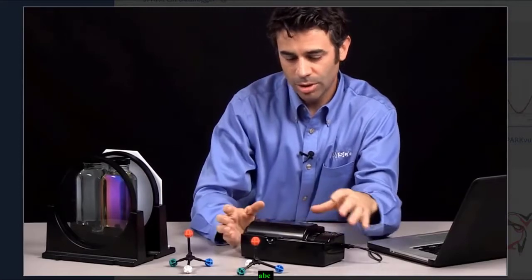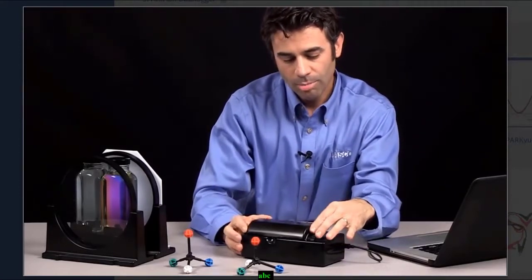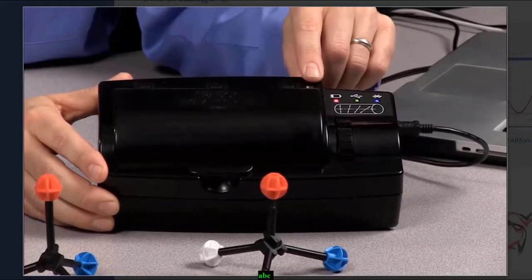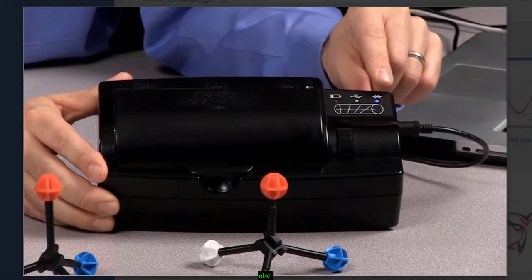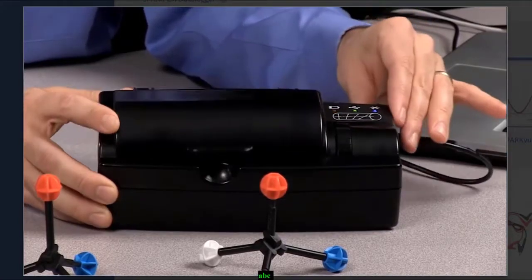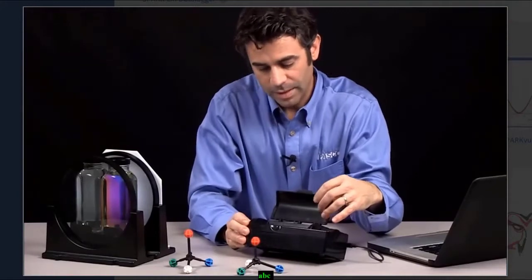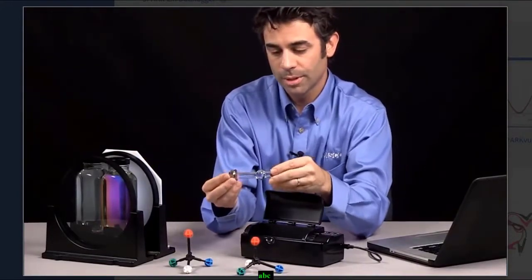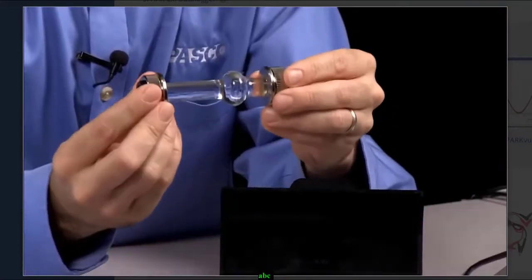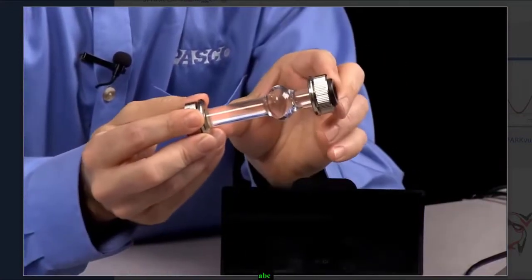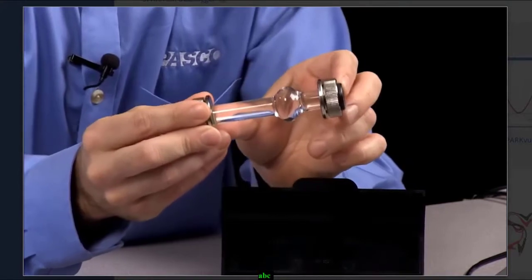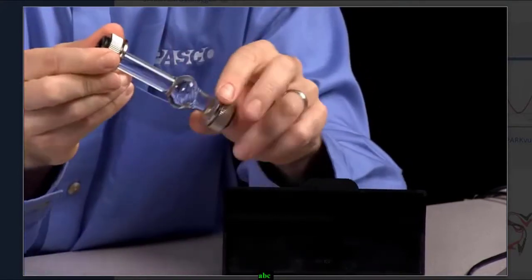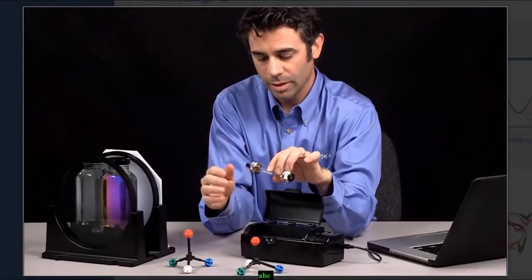Now what we want to do is quantify that. So to quantify that, we're going to use our polarimeter. Polarimeter, simple turn on power button right here. It can be connected via Bluetooth or USB. Inside, there is a sample cell holder, and here's a sample cell. So this sample cell just has water in it, but it's a 100 millimeter sample cell with quartz ends, so it won't affect any of the light.